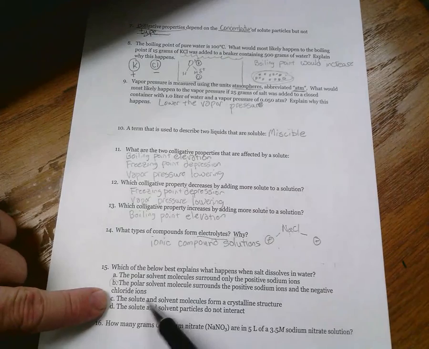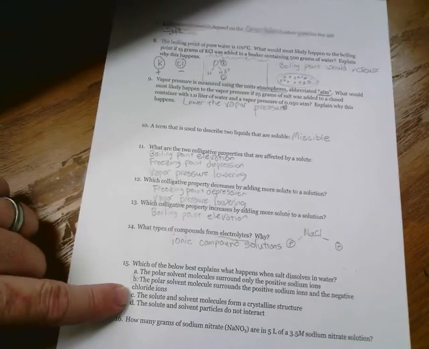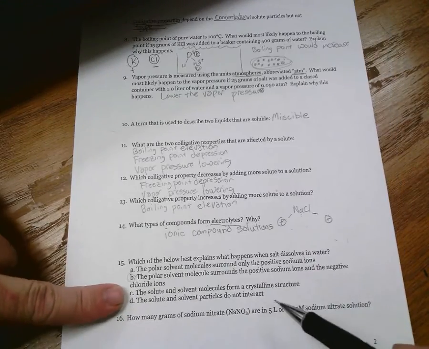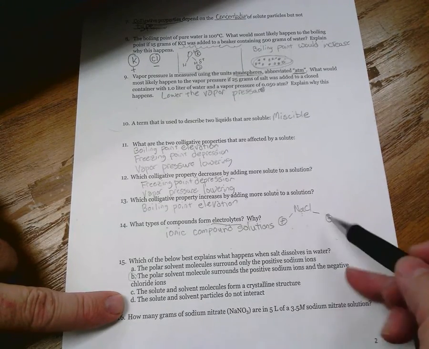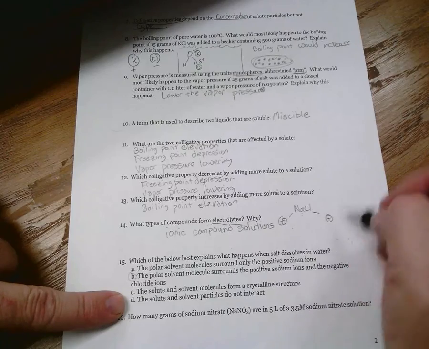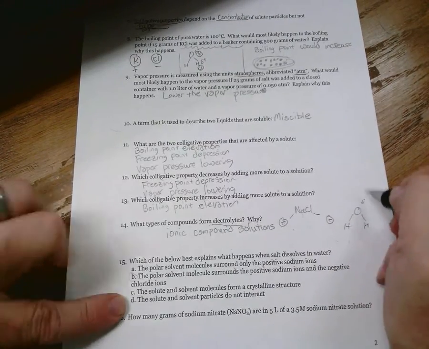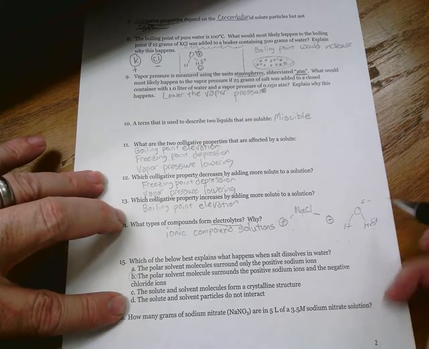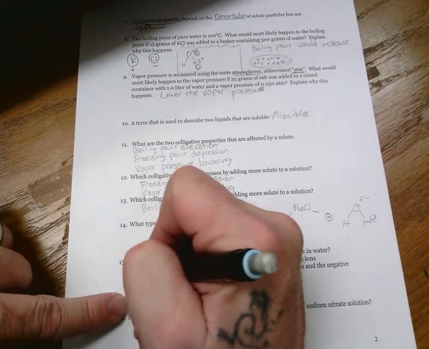The solute and solvent molecules form a crystalline structure. That's idiotic. Yeah, that's an obvious wrong answer. The solute and solvent particles do not interact. Well, if you put negatives and positives into water, which is a very polar substance, we've got negative charges, we've got positive charges. It is surely going to interact. So I think we can go with B safely now.